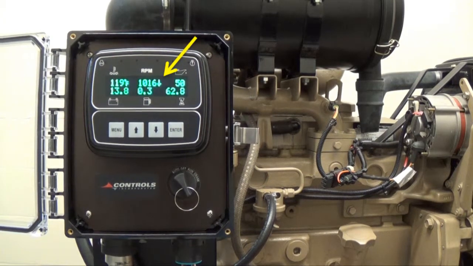Once the pit levels have lowered the high float and continue to lower to where the low float opens, the engine will ramp down, cool down, then shut down, and the controller will go back into sleep mode after 2 minutes of inactivity.